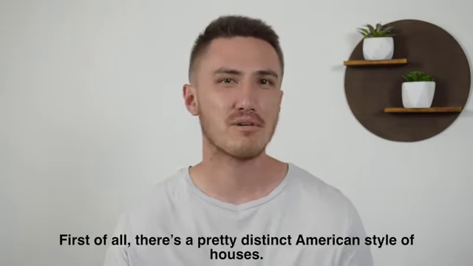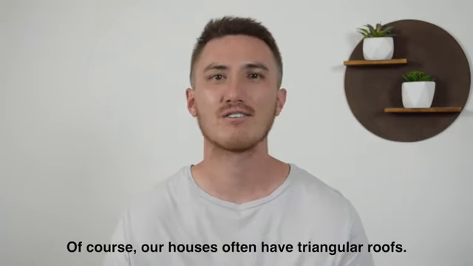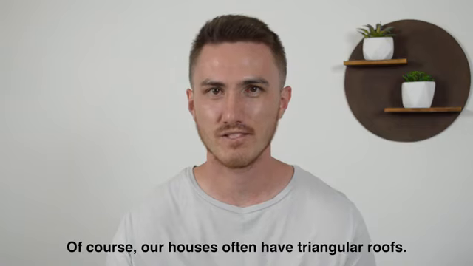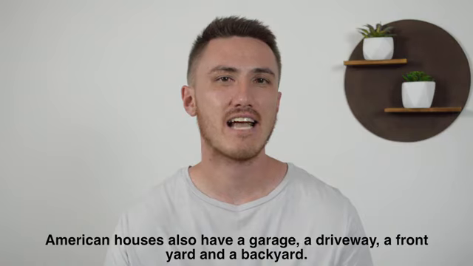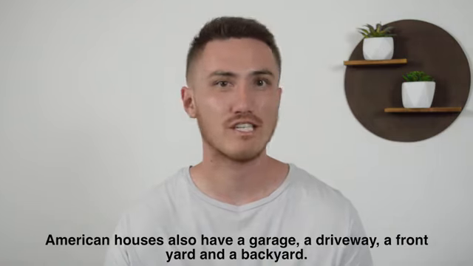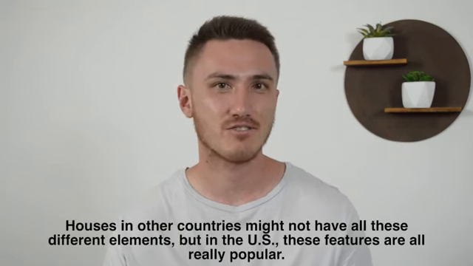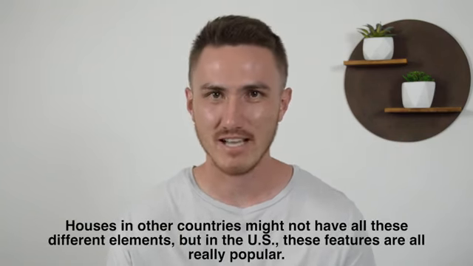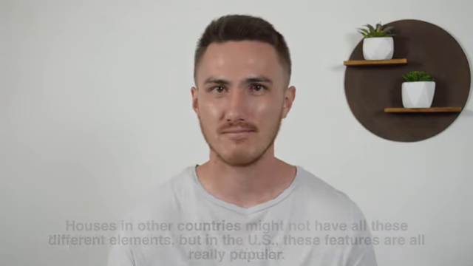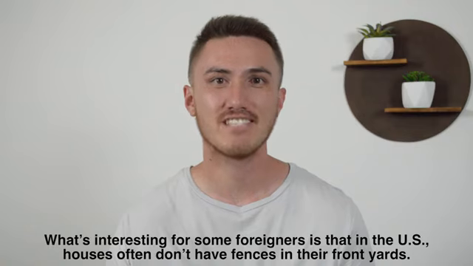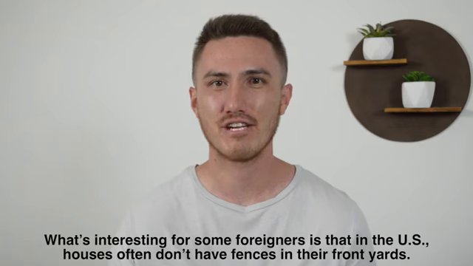First of all, there's a pretty distinct American style of houses. Of course, our houses often have triangular roofs. You've probably seen this in movies and TV shows. American houses also have a garage, a driveway, a front yard, and a backyard. Houses in other countries might not have all these different elements, but in the US, these features are all really popular. What's interesting for some foreigners is that in the US, houses often don't have fences in their front yards.